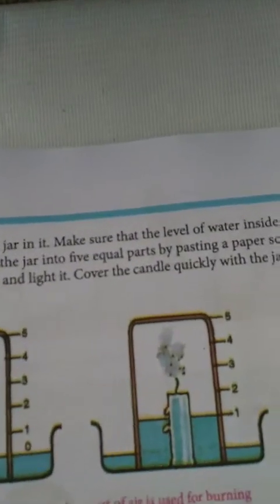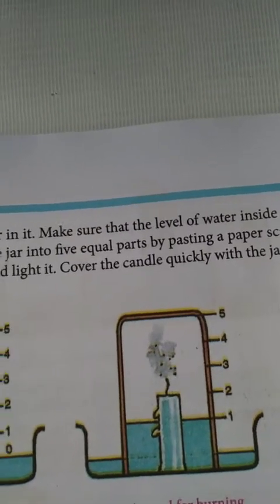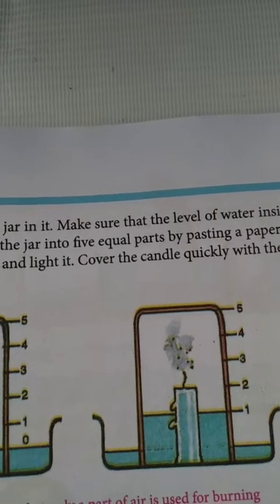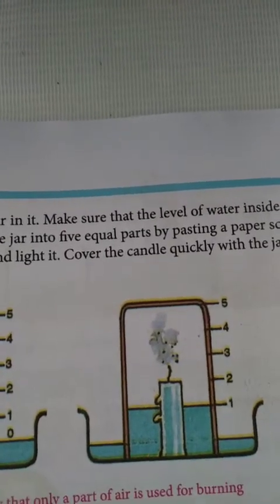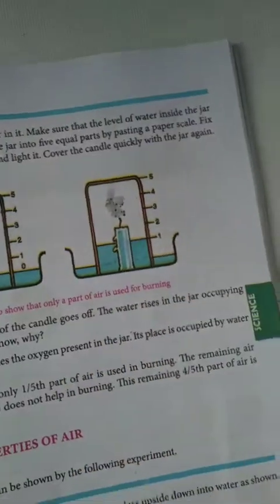So the water level rises from 0 to 1 in the bell jar, and it occupies the space which had earlier been occupied by air. So this experiment shows that only 1/5 of the air is used in burning. 1/5 of the air had been used in burning of the candle.